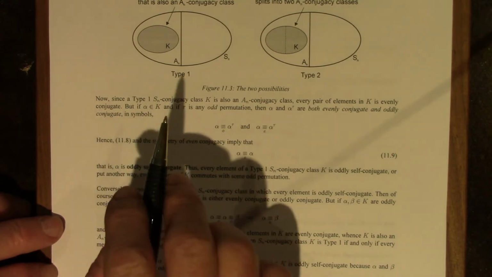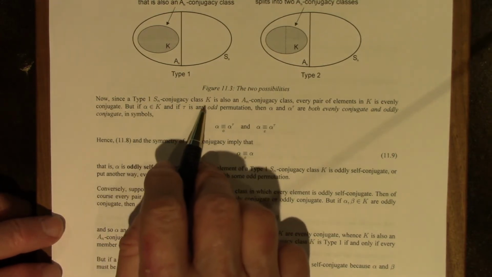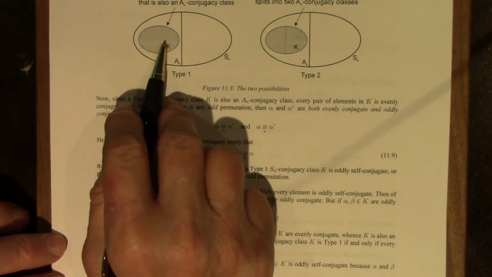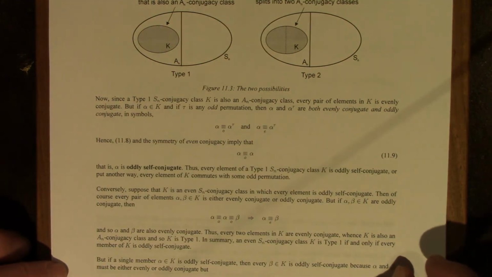Since a type 1 S_N conjugacy class, K, is also an A_N conjugacy class, it means that every pair of elements in K is evenly conjugate.